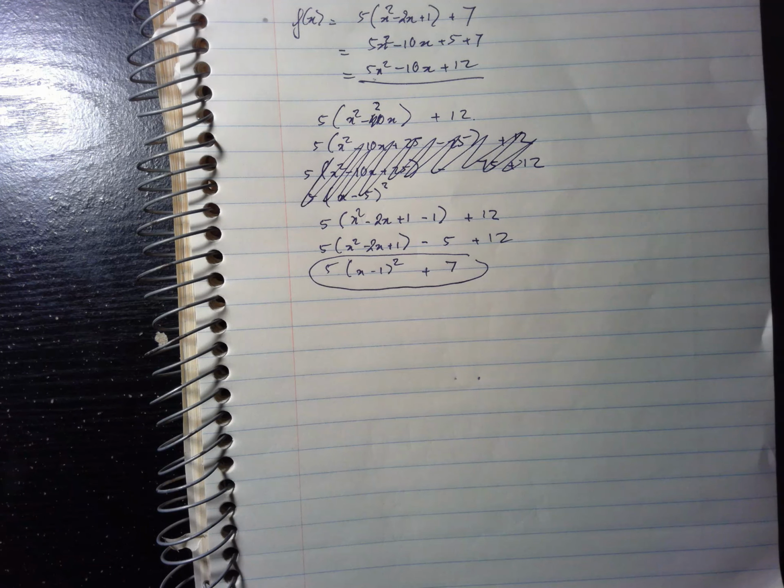And I can calculate the y-intercept also. It is 12: 7, 8, 9, 10, 11, 12, so it's right here. The axis of symmetry goes through the vertex point, so I can mirror about the axis of symmetry and have another point here.